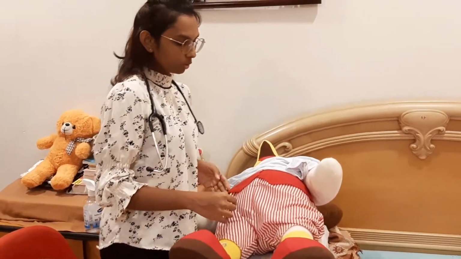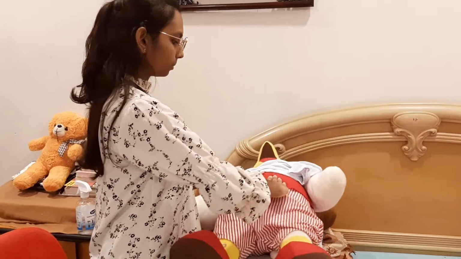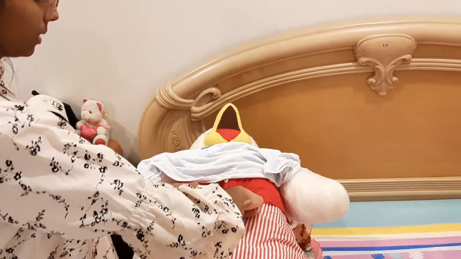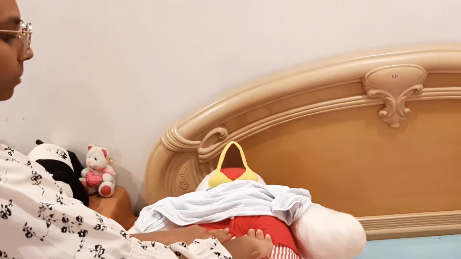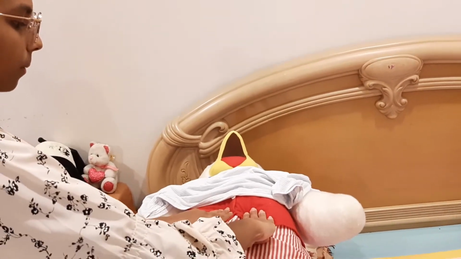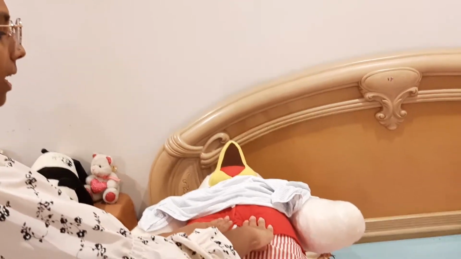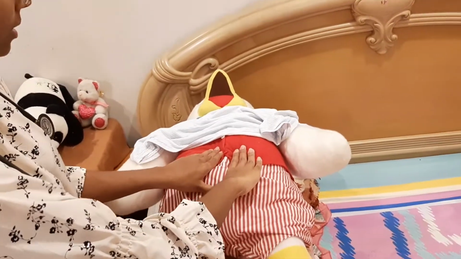Next, I'll look for any aortic aneurysm by palpating in the center here. If there's an upward movement, it indicates a pulsatile aneurysm, and if it's outward, it indicates an expansile one.